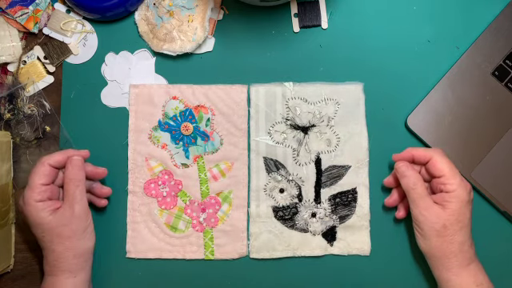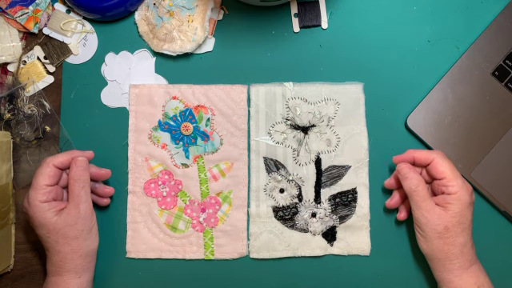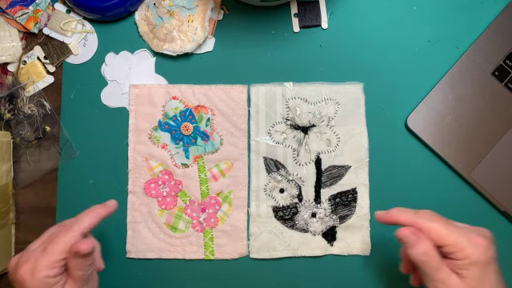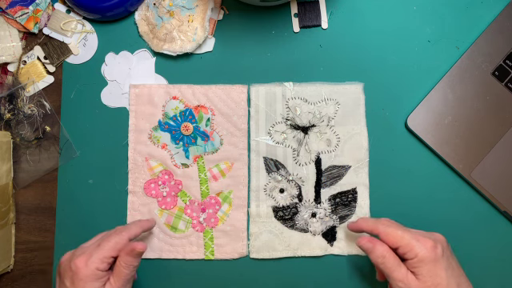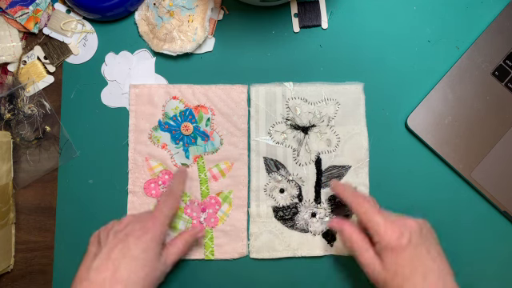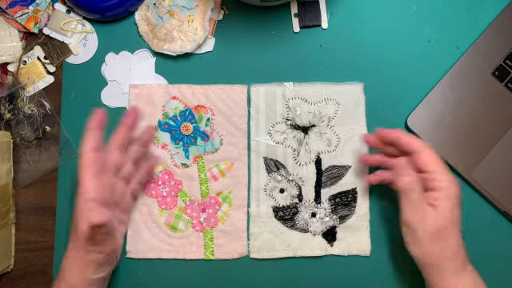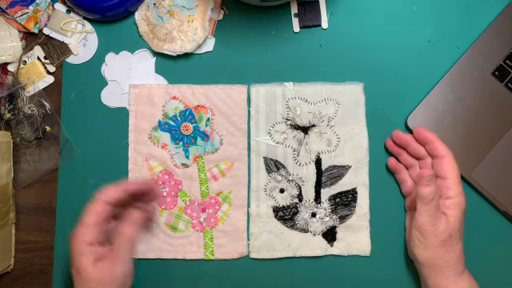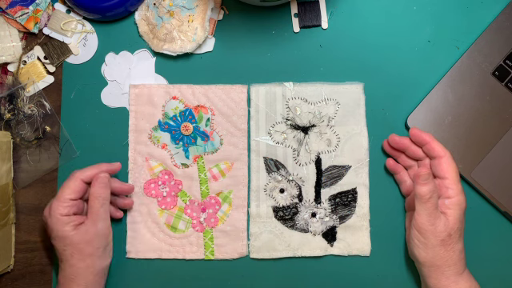Isn't it absolutely amazing how we can change the look, the feel, and the mood of the very exact same thing, same flower, same pieces, laid out the same way, but we changed everything because of the choices we made.